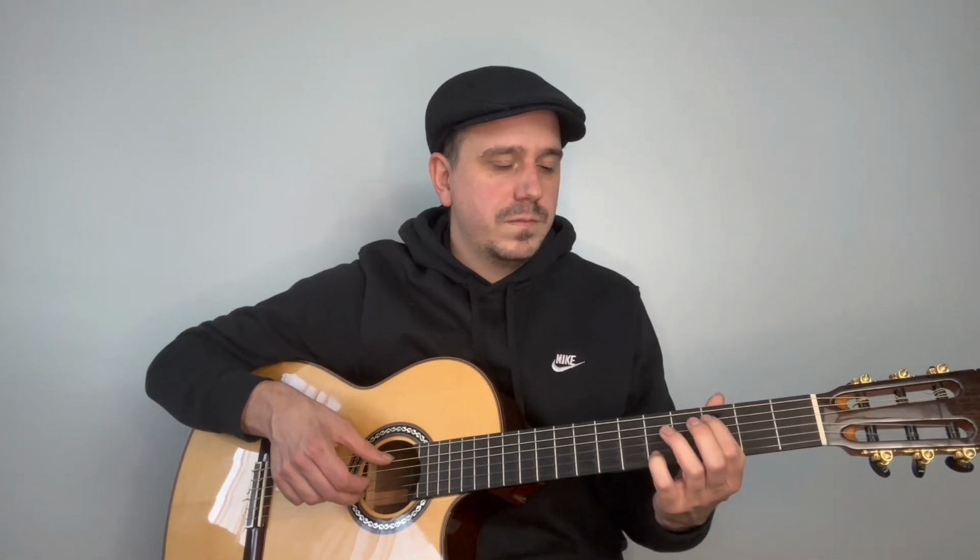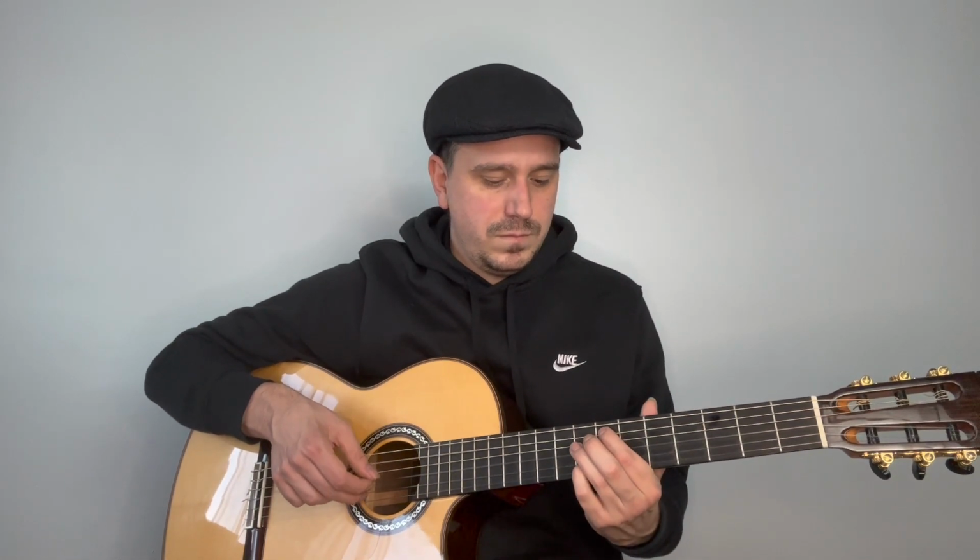You can start to apply that across the whole scale. Bear in mind, the only shape that uses string 6 for the bass note with the thumb on the right hand will be the first one. All the others, you play the thumb on string 5. And again, you can play these at random once you're comfortable with that pattern.